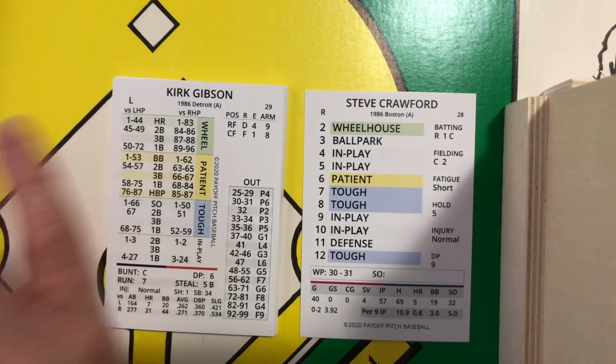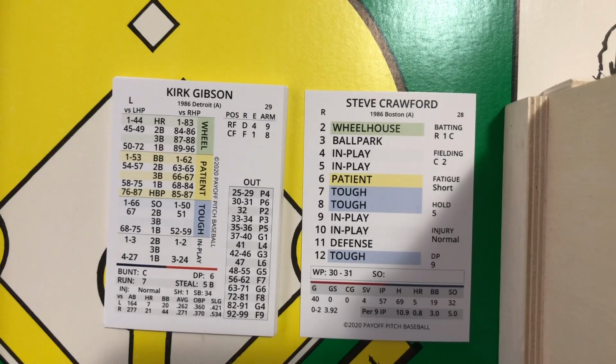There is no save. And that concludes Game 1 of the 1986 Red Sox replay that I am doing using Payoff Pitch.